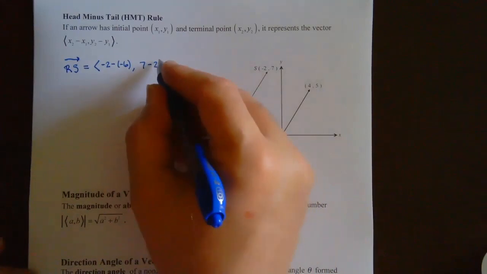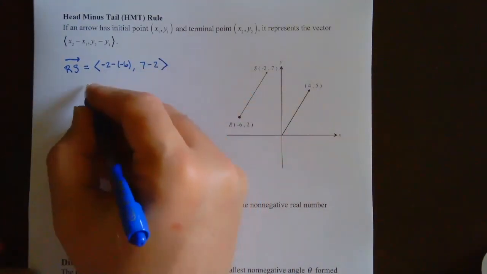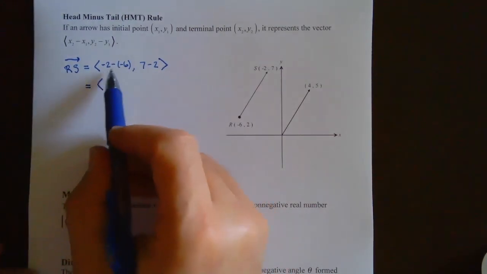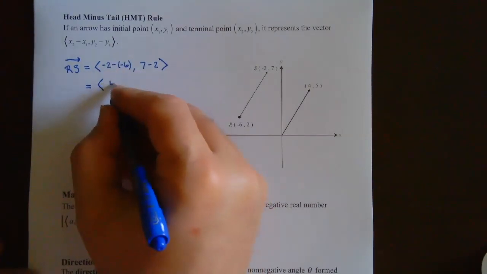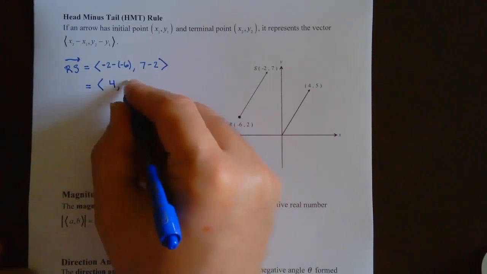So we get this, and when we do the arithmetic in here, this becomes the vector -2 minus -6, which is -2 plus 6, which is 4, and 7 minus 2, which is 5.